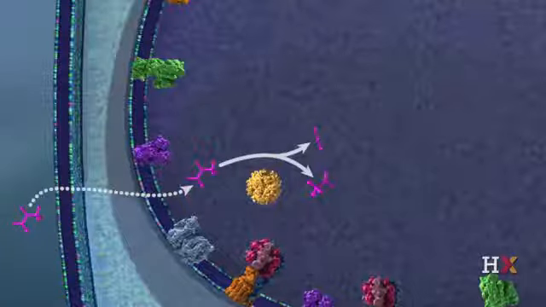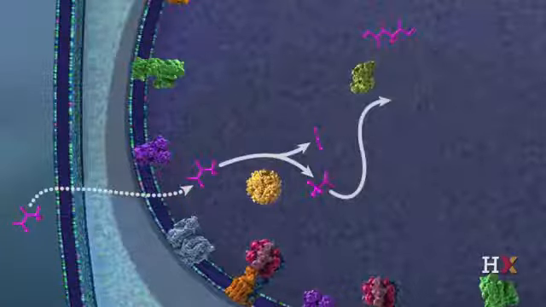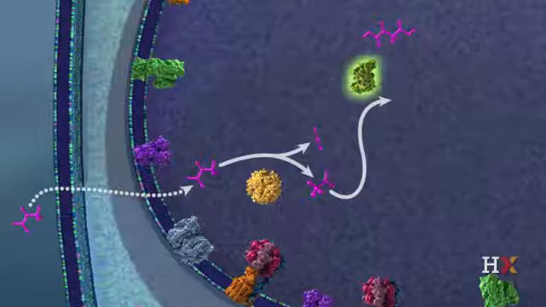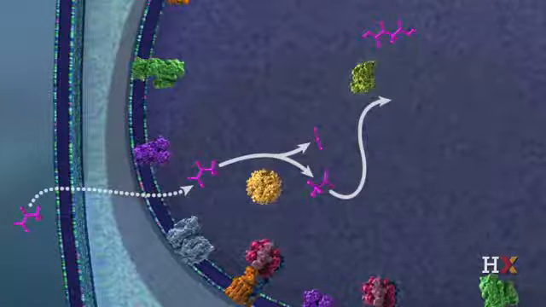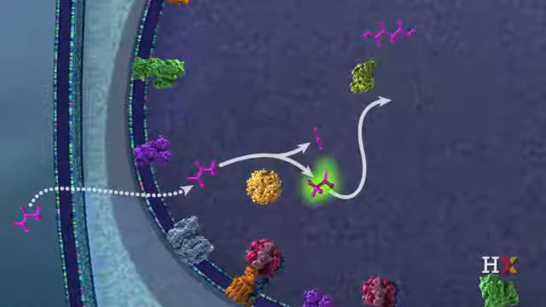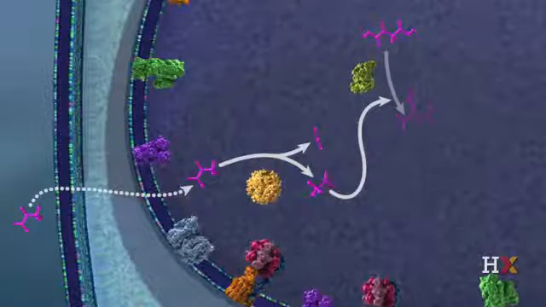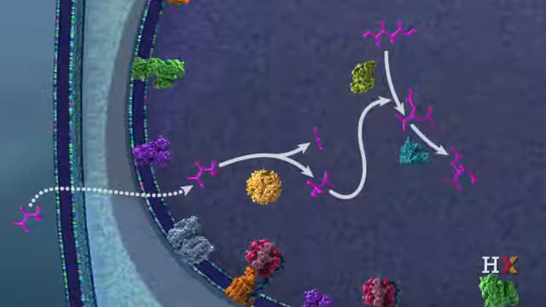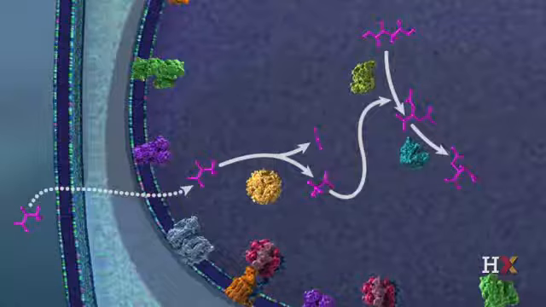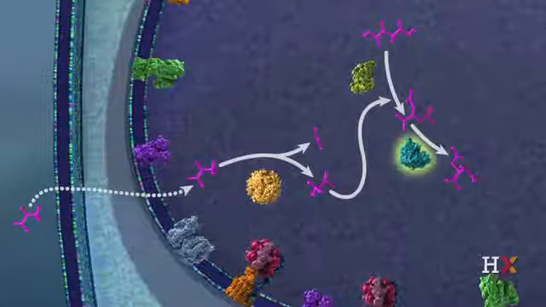In the first step of the citric acid cycle, the enzyme citrate synthase combines the 2-carbon acetyl group from acetyl-CoA with the 4-carbon molecule oxaloacetate. This generates the 6-carbon molecule citrate. In the second step, citrate is isomerized into isocitrate by aconitase.